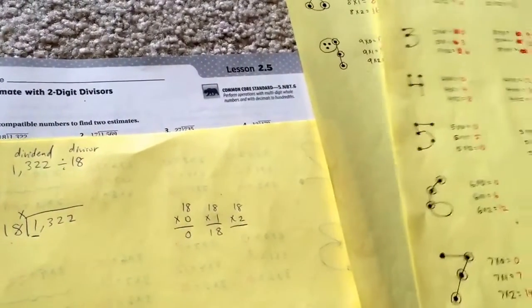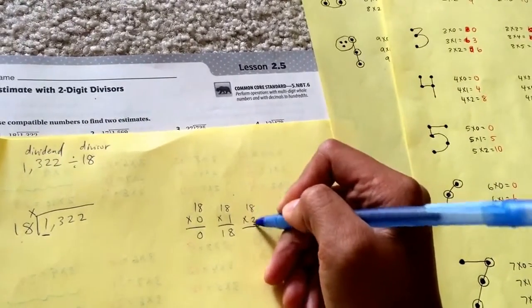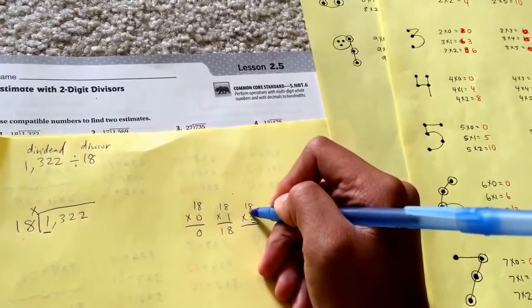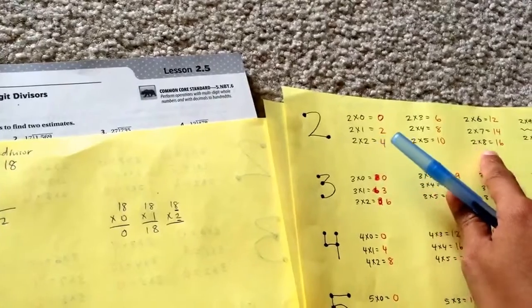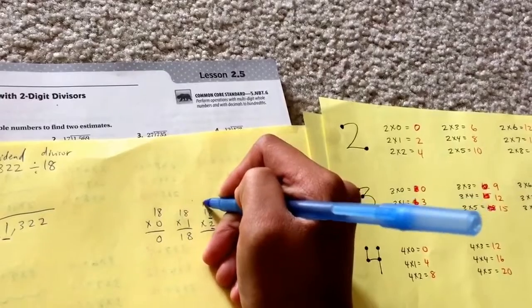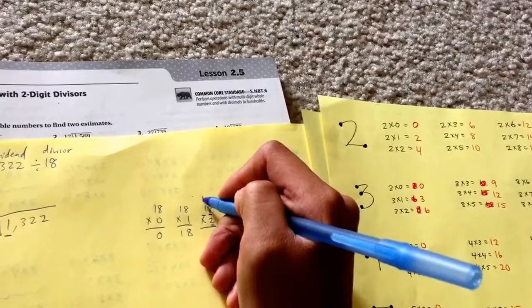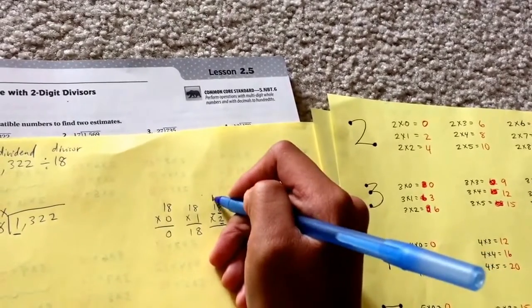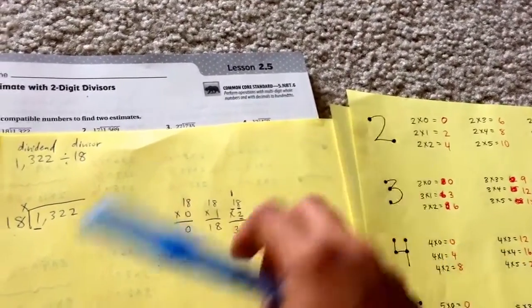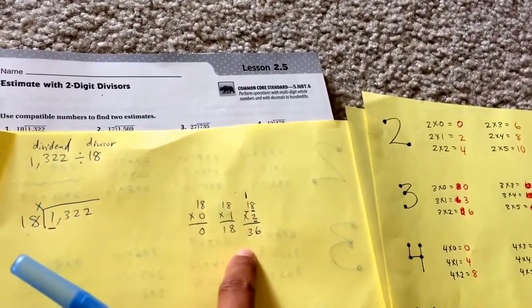If you don't know 18 times 2, keep in mind that we're going to start at the bottom right number. So we're going to multiply 2 by all the numbers on top, starting with 2 times 8. If you don't know your 2 times 8, go to the side here. 2 times 8 is 16. The 6 is going to go here, and we're going to regroup the 1. 2 times 1 is 2, and then we're going to add this number. 2 times 1 is 2, plus 1 is 3. So far we know that 18 times 0 is 0, 18 times 1 is 18, and 18 times 2 is 36. So let's see how that helps us.